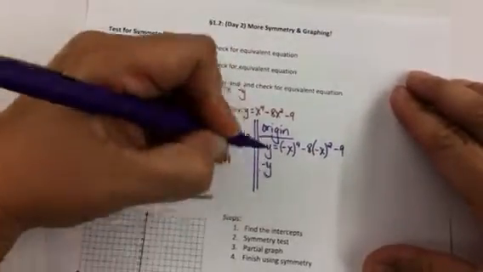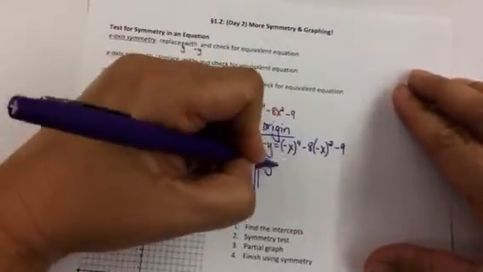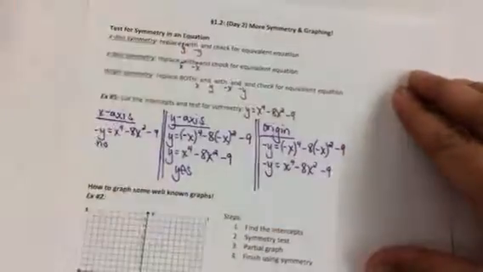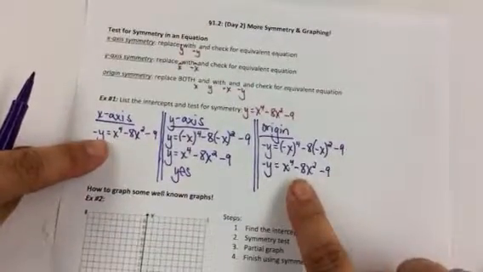And then this, there's nothing I can do there. That's just negative y. And we already simplified this. We said negative x to the 4th. When I simplify that, that's all going to become that. And now I'm in the same spot I was here.